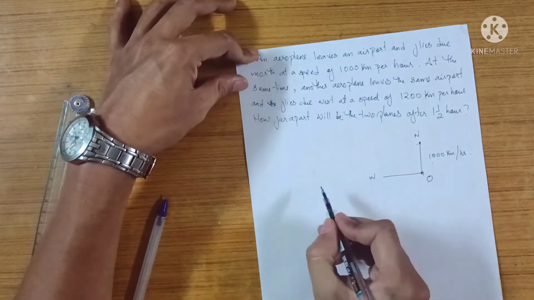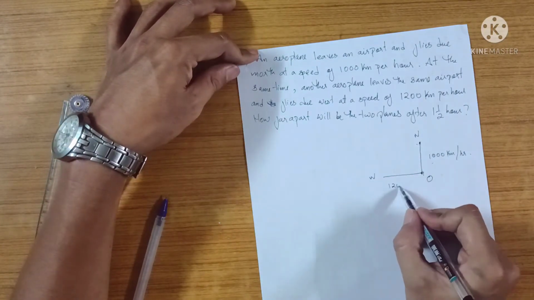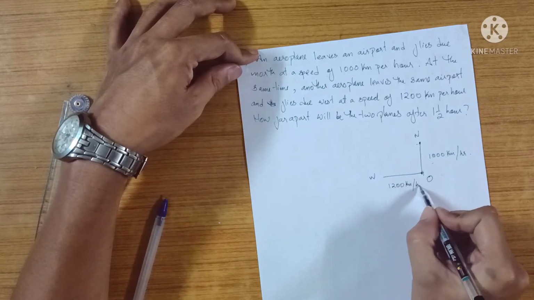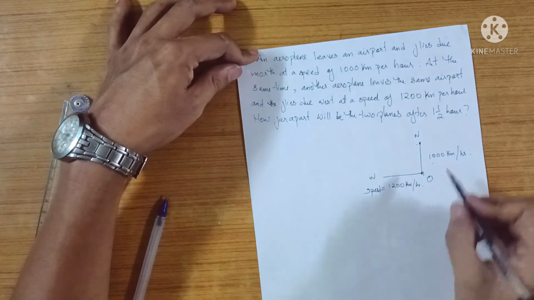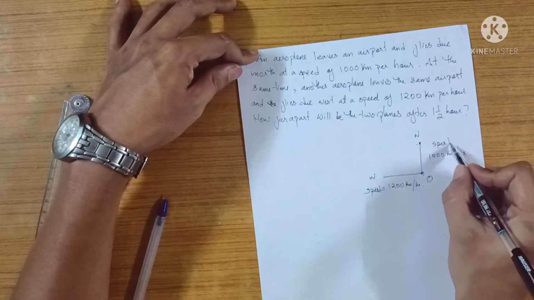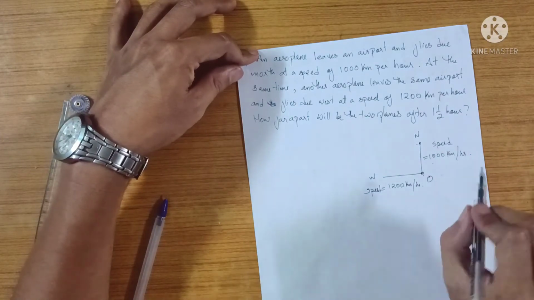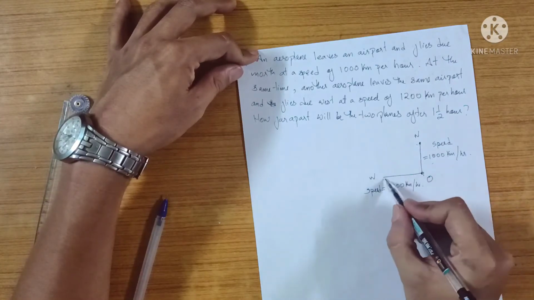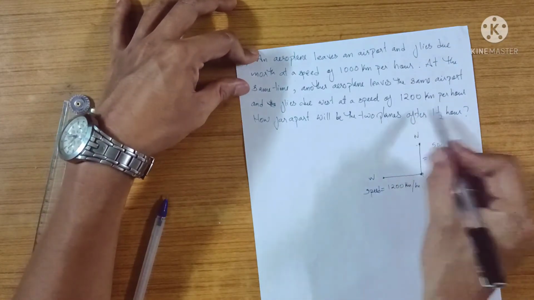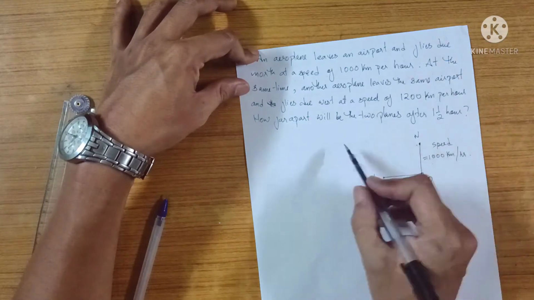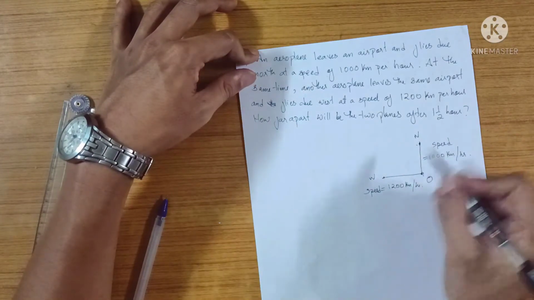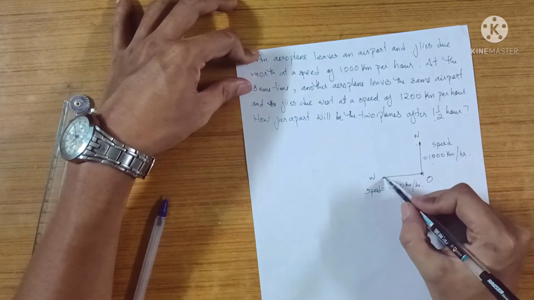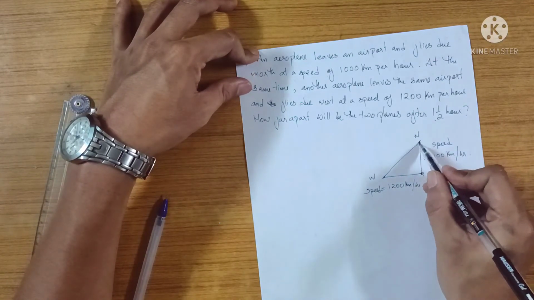So another plane is going west at a speed of 1200 kilometers per hour. So this is speed, okay? Don't forget, this is also speed, not the distance. So we don't know the distance. They're saying this plane is going this side, this plane is going this side. Let's say after 1.5 hours, this plane is here and this plane is here, okay, after 1.5 hours. So they're asking us to find the distance between the two planes.